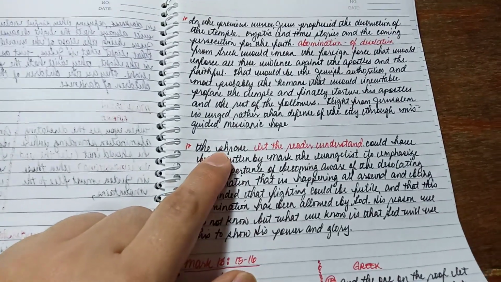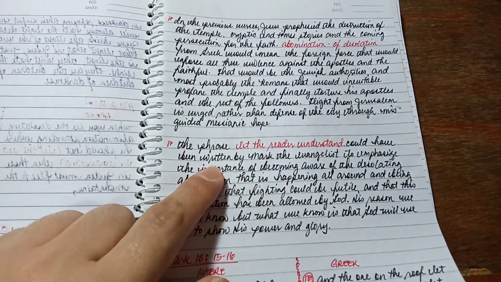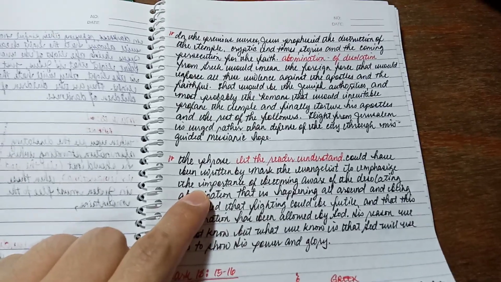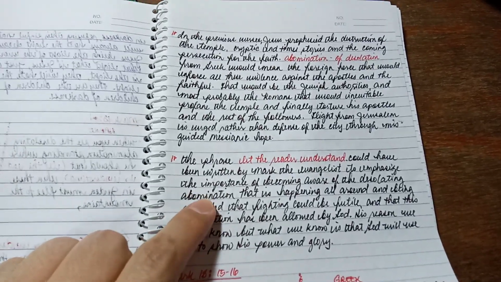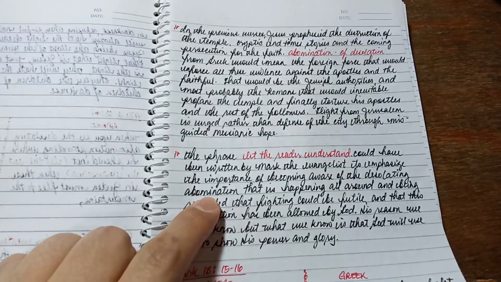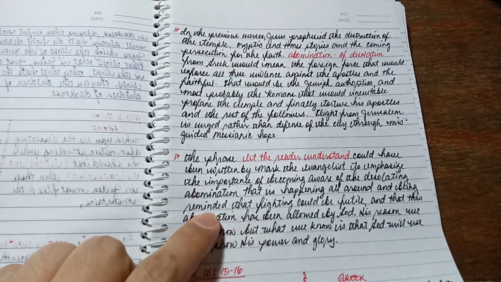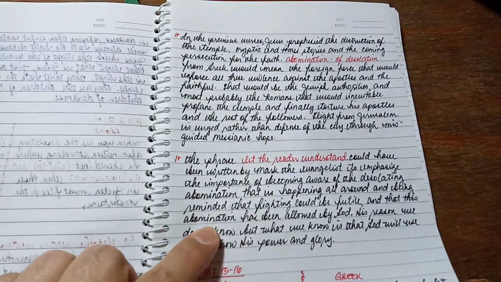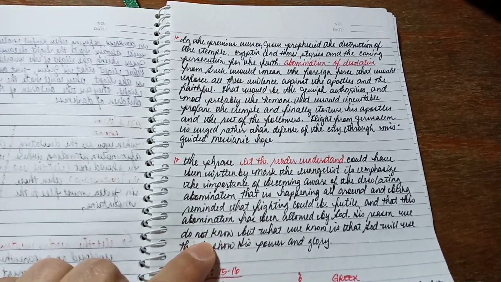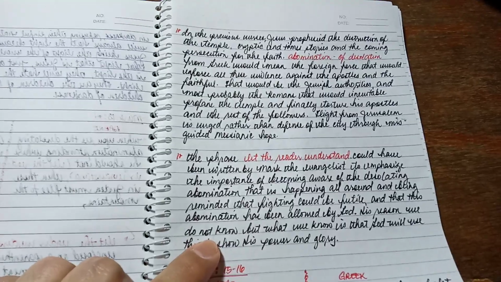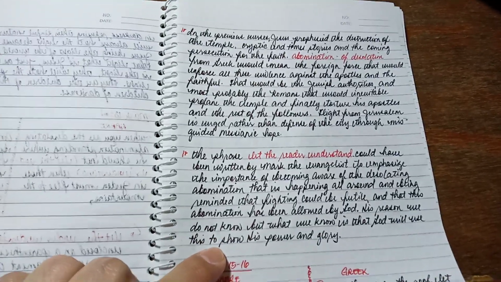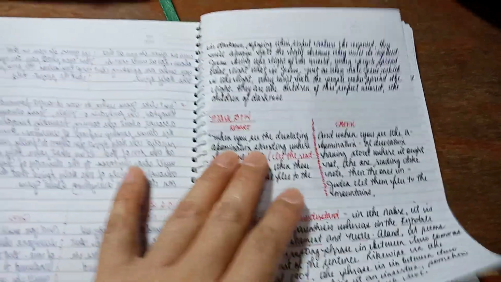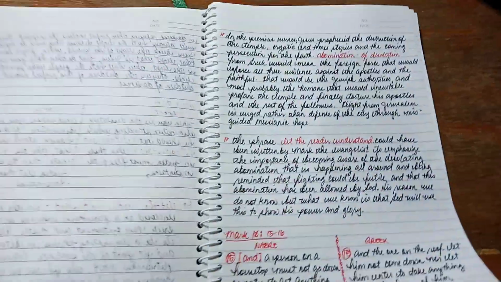Okay, so the phrase let the reader understand could have been written by Mark the evangelist to emphasize the importance of becoming aware of the desolating abomination that is happening all around, and being reminded that fighting could be futile and that this abomination has been allowed by God. His reason we do not know, but what we do know is that God will use this to show His power and glory. So that is my comment on verse 14.